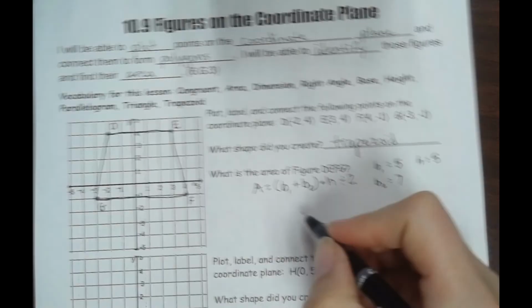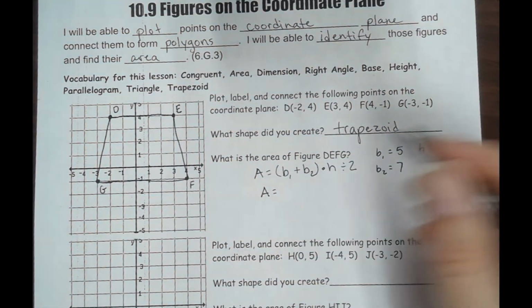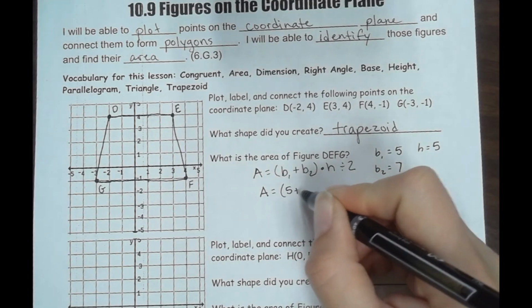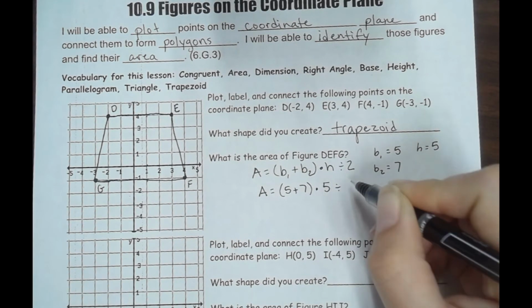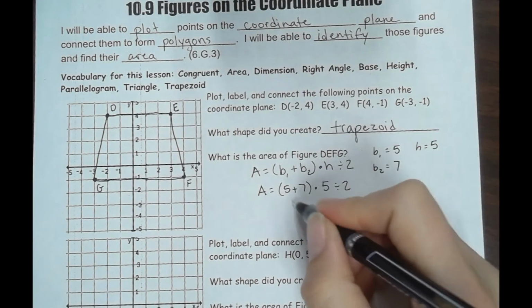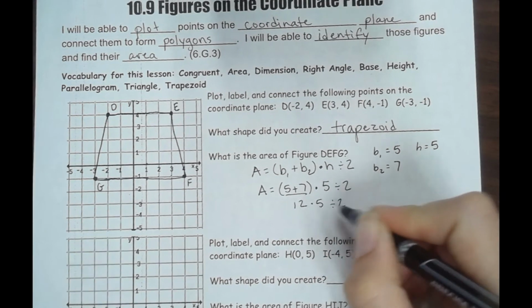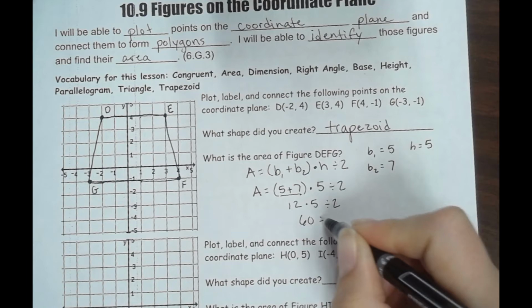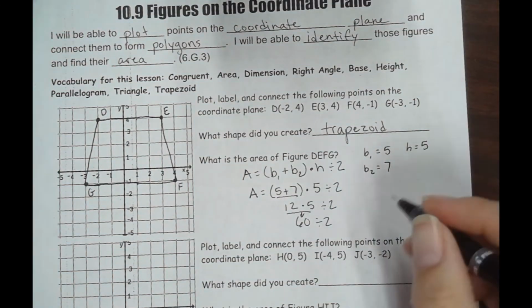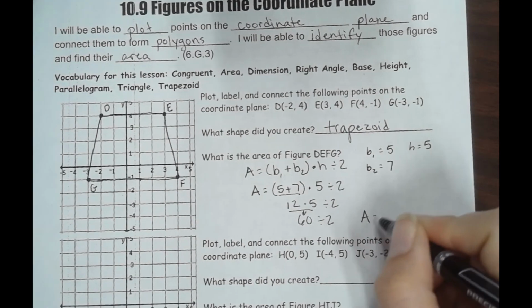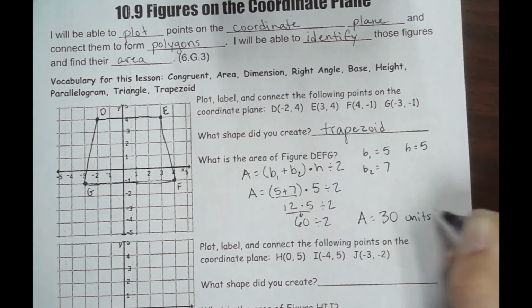Alright, fill in what we know and we can solve for the area. So 5 plus 7 times the height, which is 5, then divide it all by 2. 5 plus 7 is 12. 12 times 5 is 60. And 60 divided by 2 is 30. So that tells us area of this is 30 units squared.